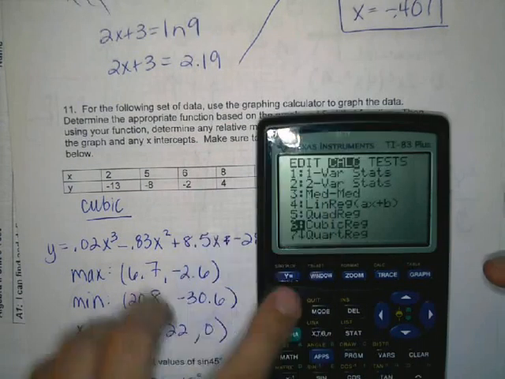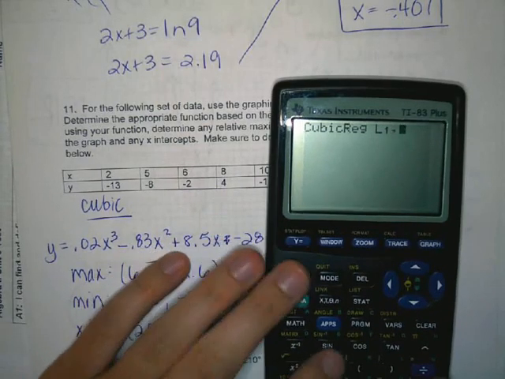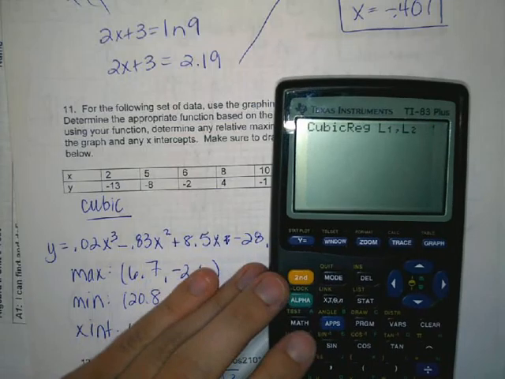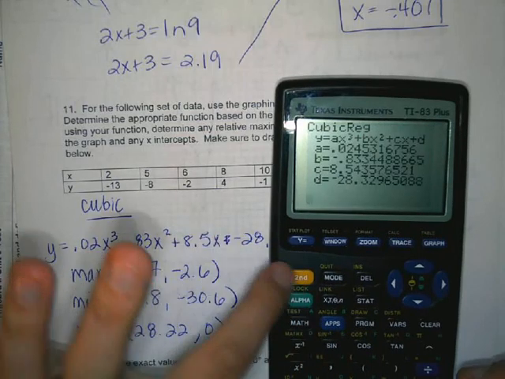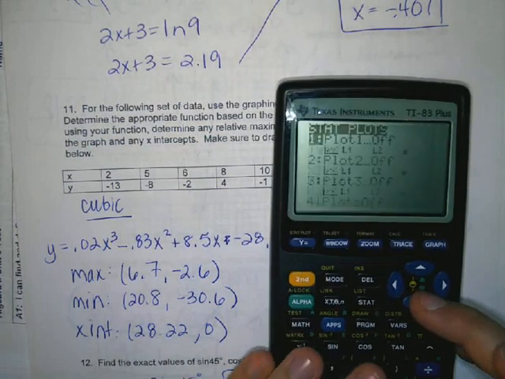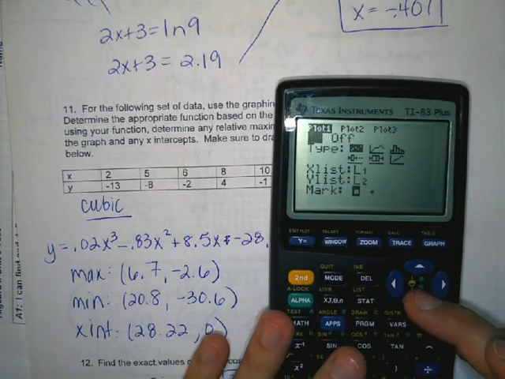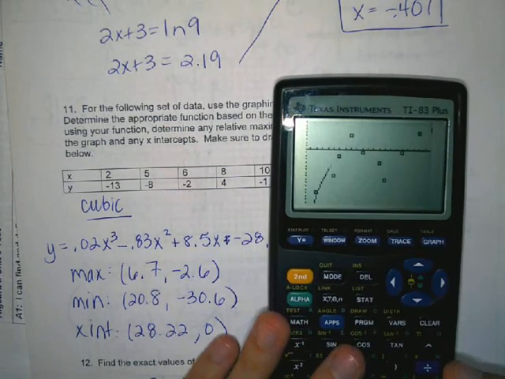So I use cubic regression, and then you do second L1, comma, second L2, and that gets you your equation. Now, if you want to plot your points like you were supposed to do, once your data is in there, you go to second and y equals, turn your stat plot on, and then if you go to zoom, stat, it will plot those points for you.